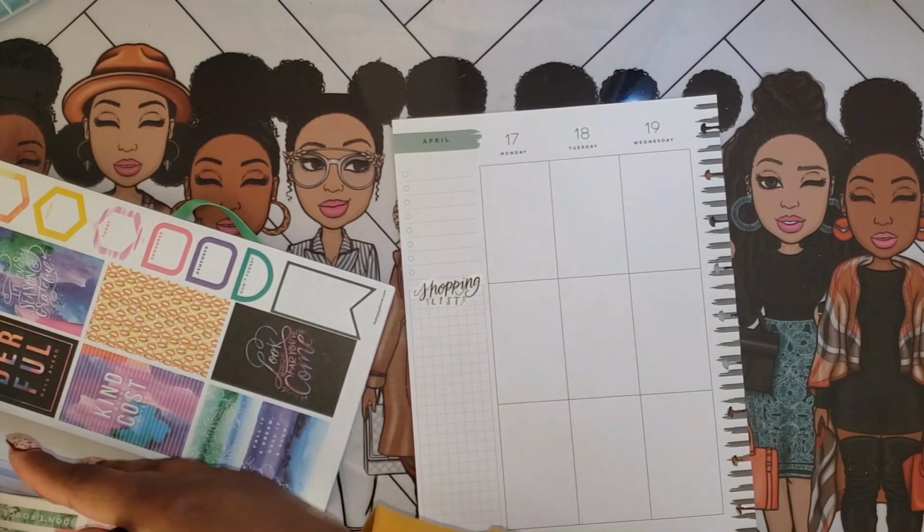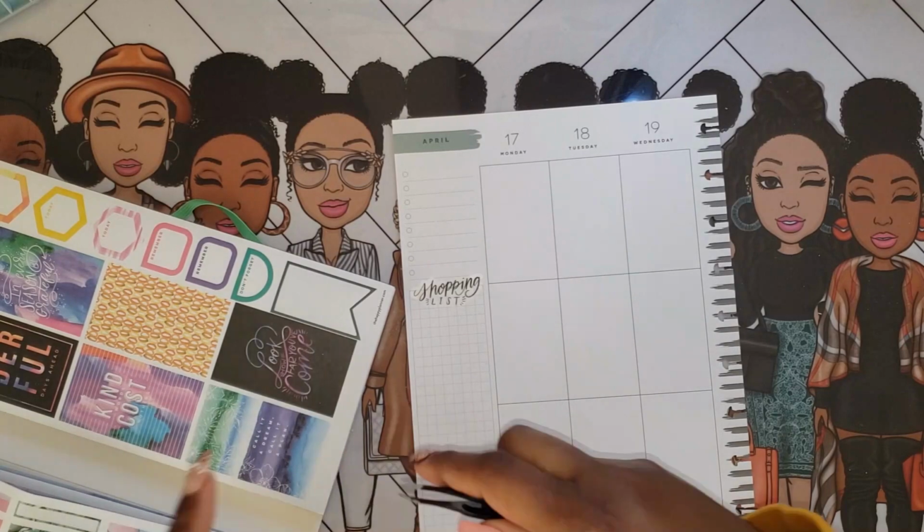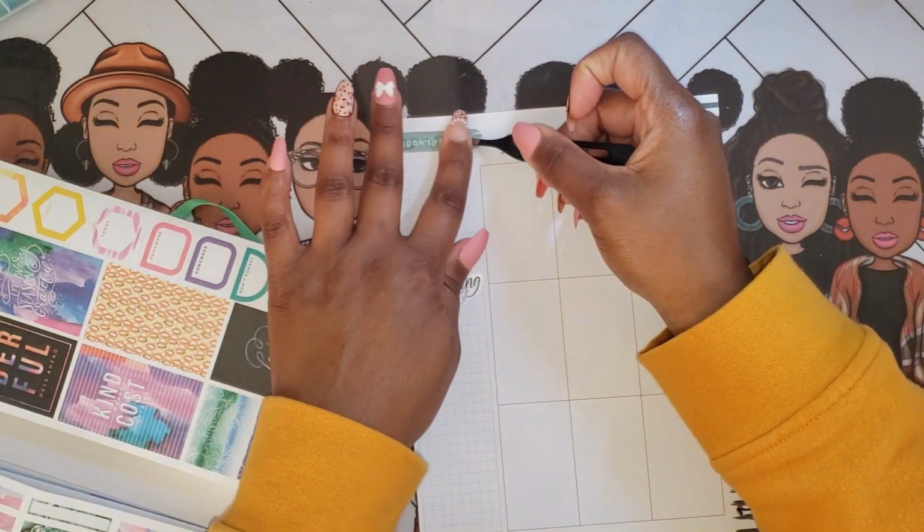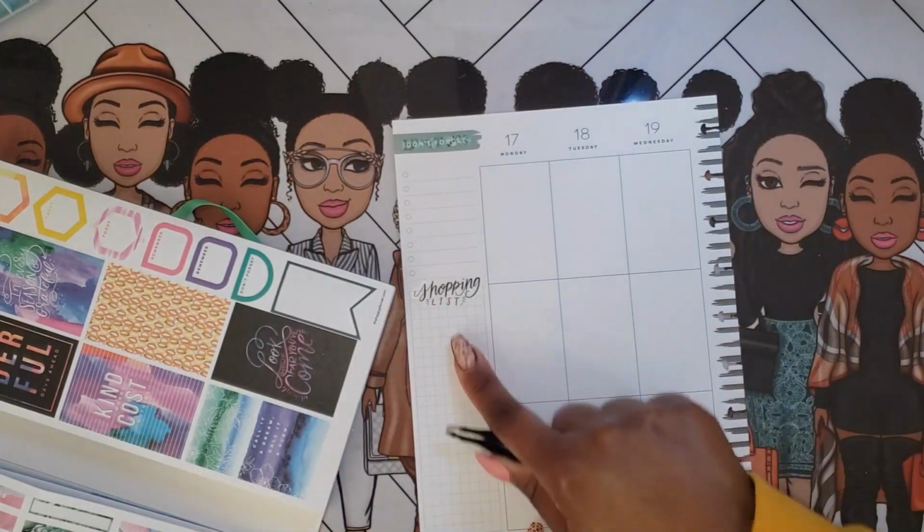So because we do have that green, I'm going to use this one that says don't forget. So I'm going to put those items here.